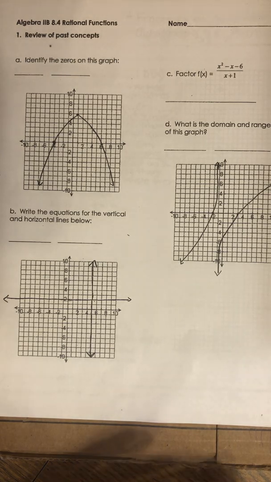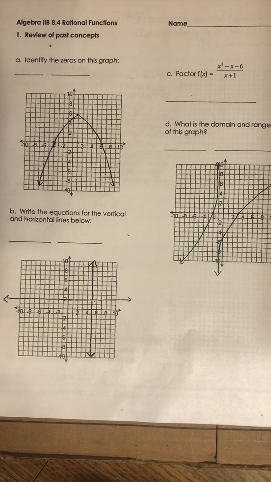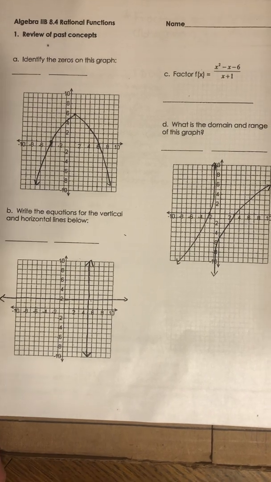So I did make my own notes for this section a few years ago because I just felt the book was lacking a couple things I wanted to cover. I also filled in a ton of these notes for you so that it would cut down on the writing in class and we could do some more work rather than so much writing.